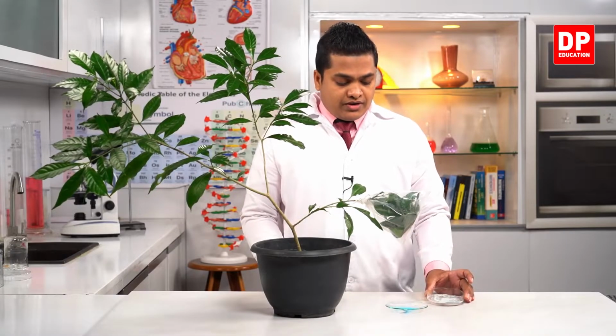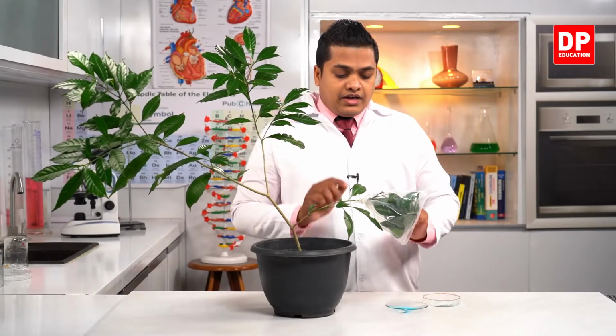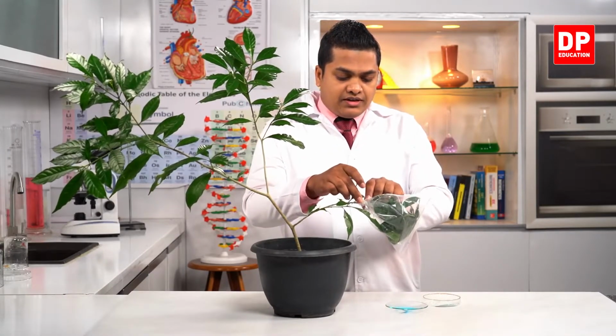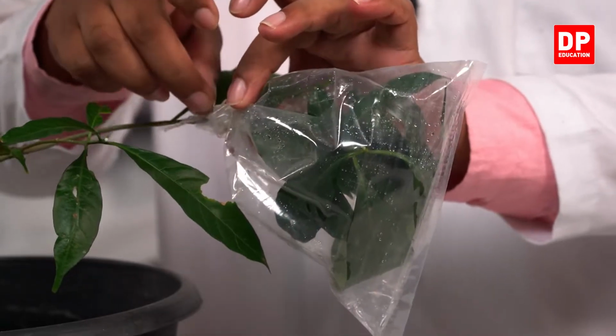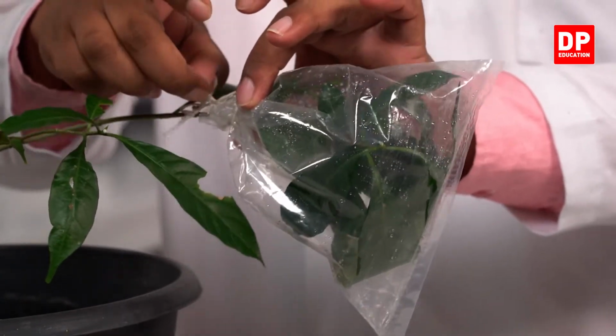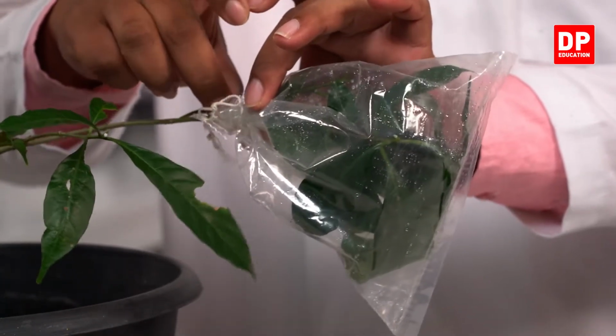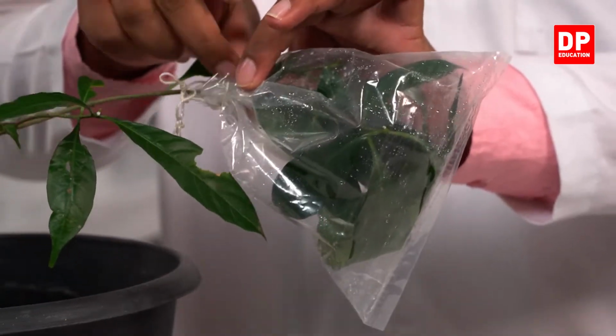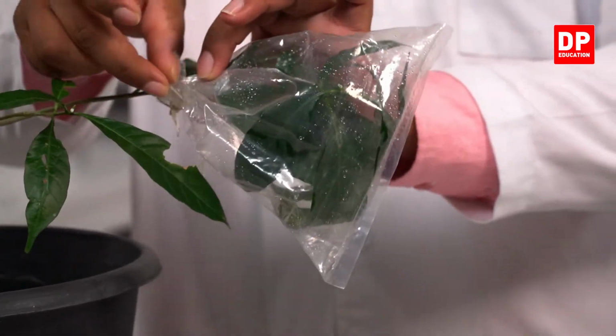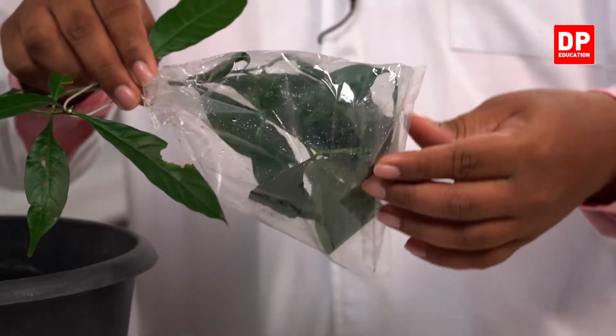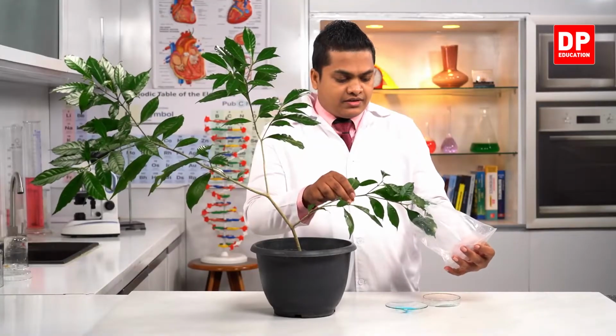So in order to check whether these droplets are water or not, I'm going to add anhydrous copper sulfate, not the hydrous one.